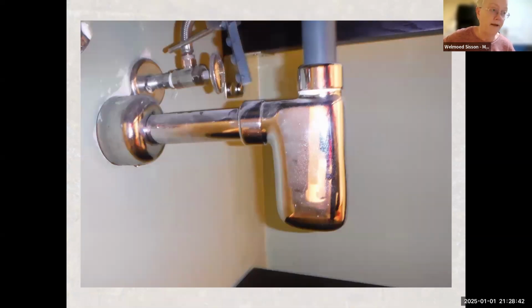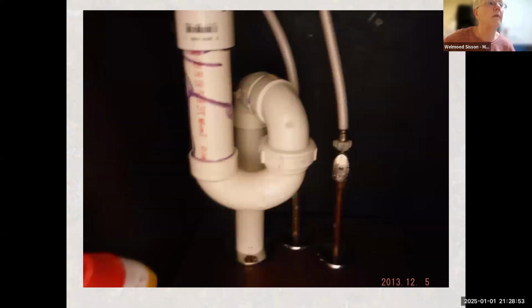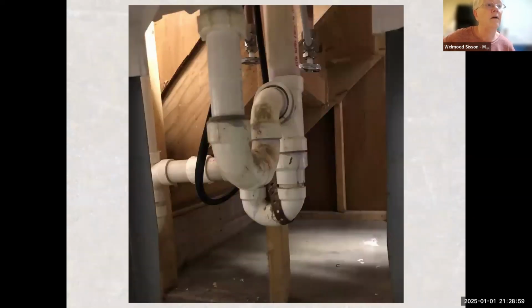Bottle traps are coming back. This is a perfectly legitimate and acceptable trap now, because people just didn't like the look of the P trap. But an S trap is still bad. And if one trap is good, isn't two traps better? No, this is double trapping. You definitely cannot have double trapping.